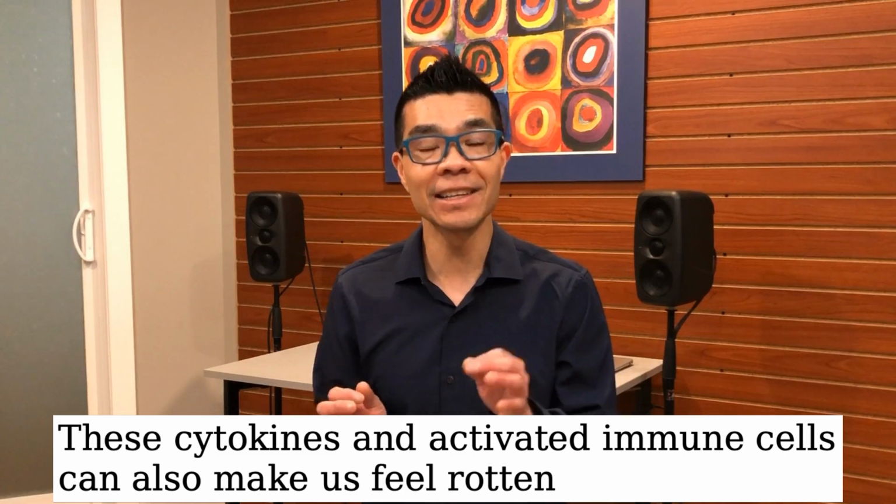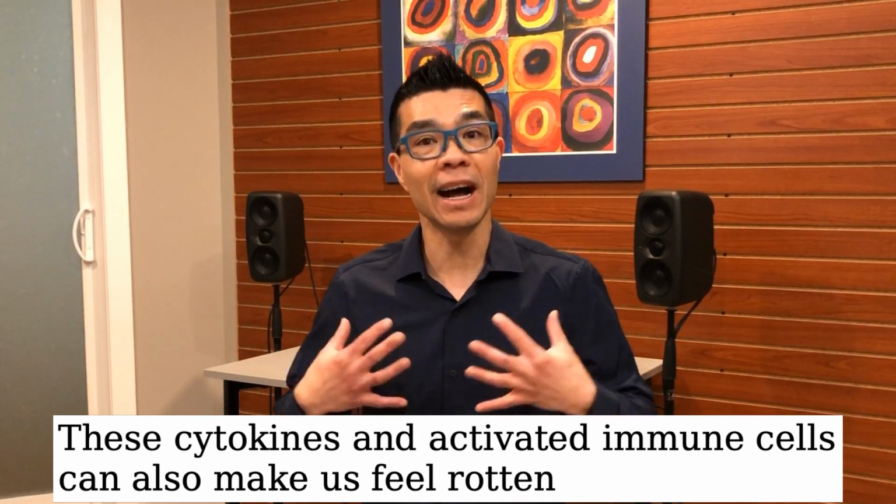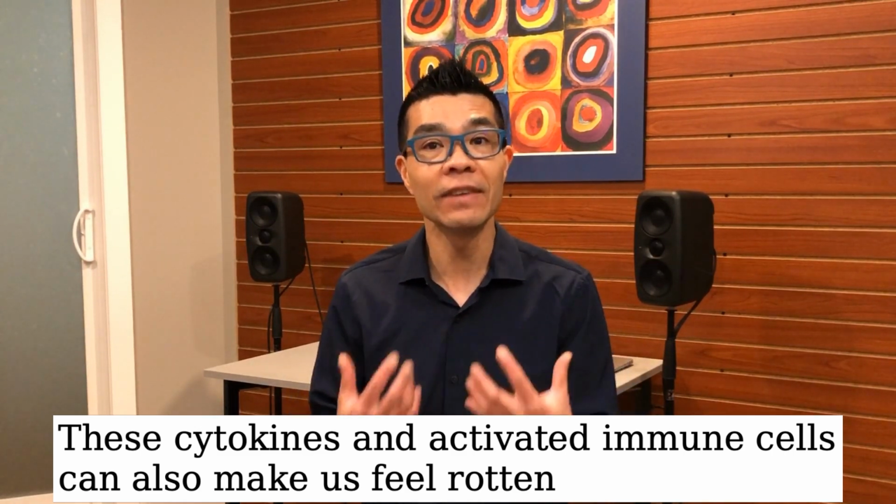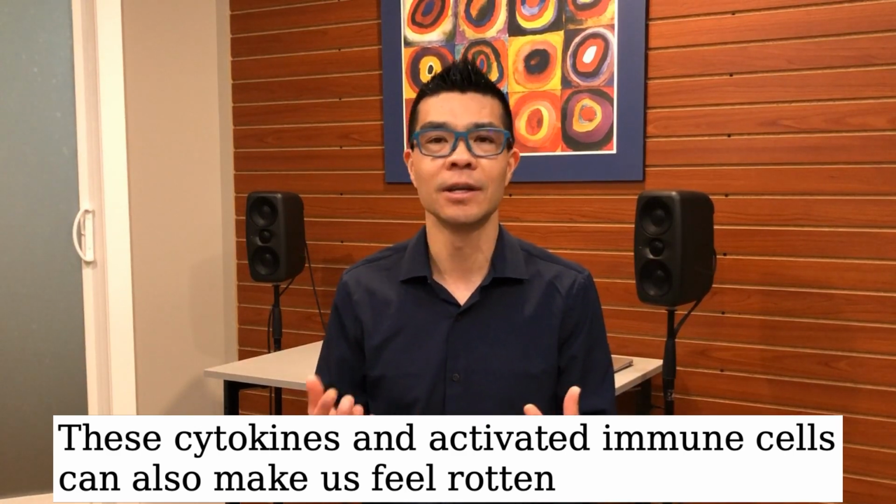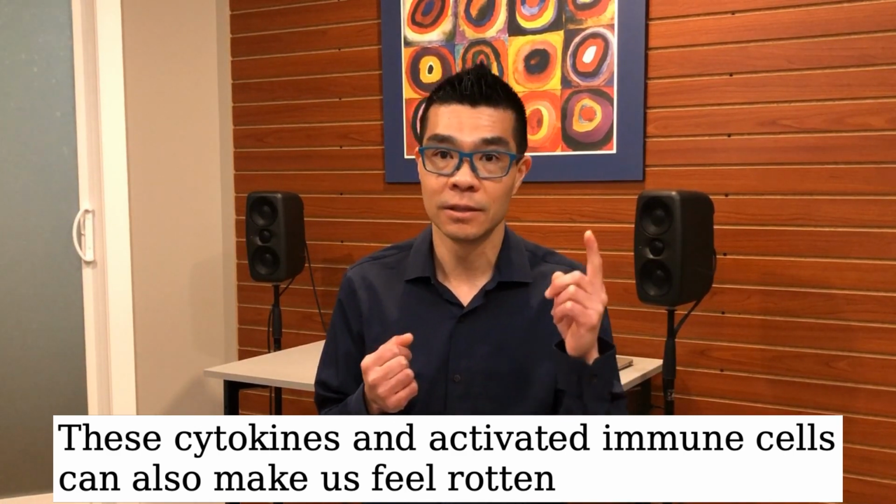The problem here, though, is that these cytokines and activated immune cells can also make us feel rotten, giving us symptoms such as fever, muscle aches, and loss of appetite. Now, there's likely some protective role here. Feeling rotten may force us to rest, save energy, and heal. And by limiting food intake, maybe our bodies are protecting us from the potential of nausea or an upset stomach. It's quite interesting how this all works.